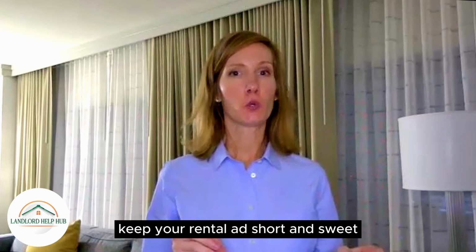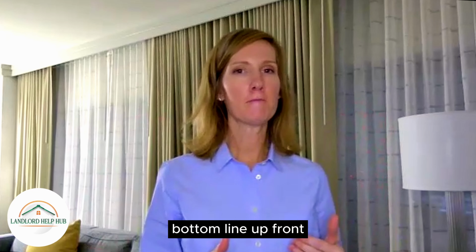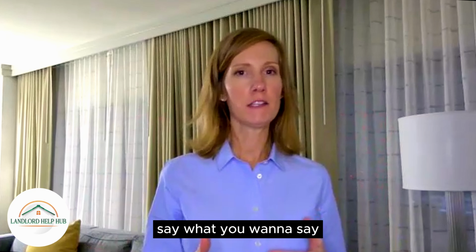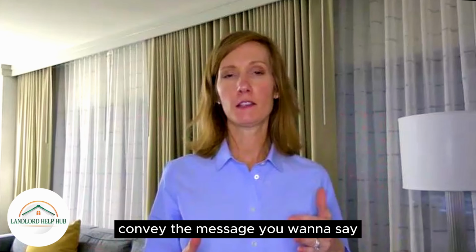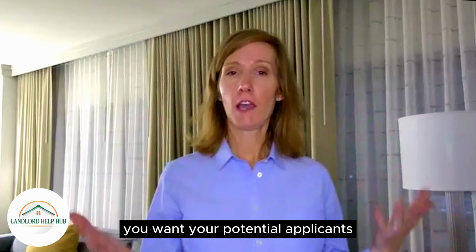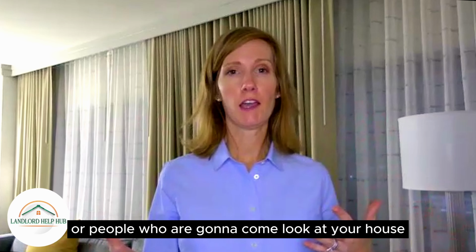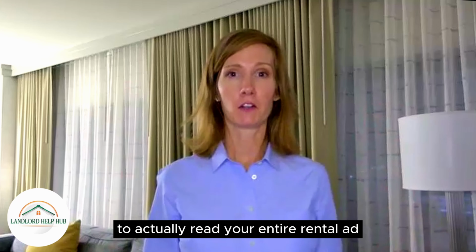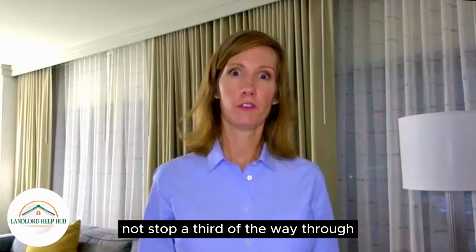Keep your rental ad short and sweet. Bottom line up front. Say what you want to say, convey the message you want to convey. Sometimes less is more, right? You want your potential applicants or people who are going to come look at your house to actually read your entire rental ad, not stop a third of the way through.